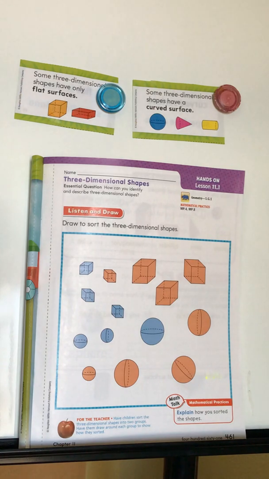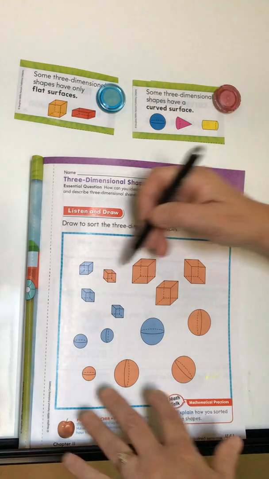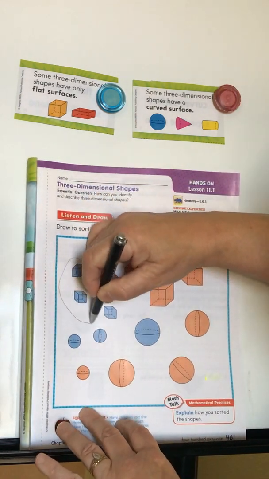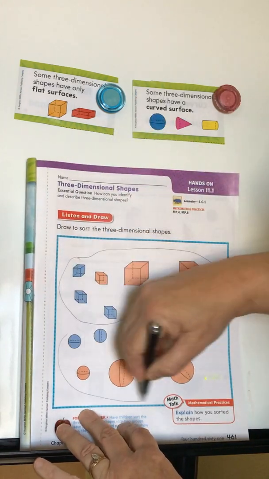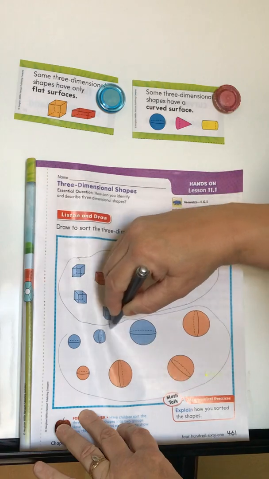Another way you could sort them is by their actual shape. So some of them are cubes and some of them are spheres. So you pick a way that you want to sort them and make two circles. So I'm going to sort them by shape. So I'm going to circle all the cubes in one group and all the spheres in one group. Okay?